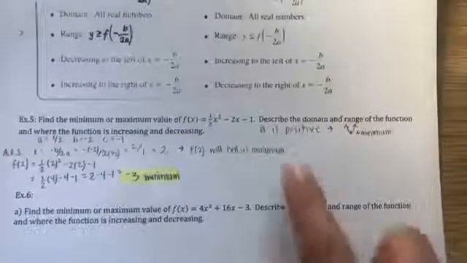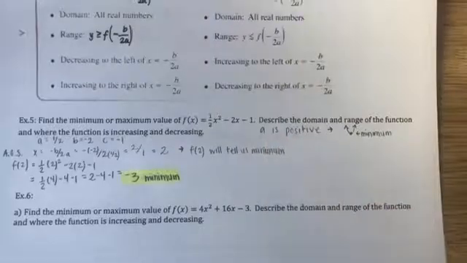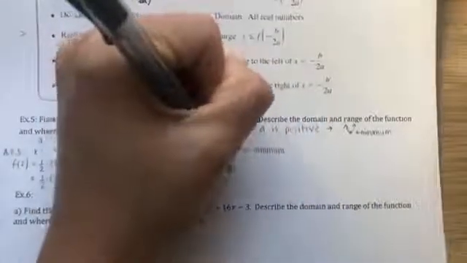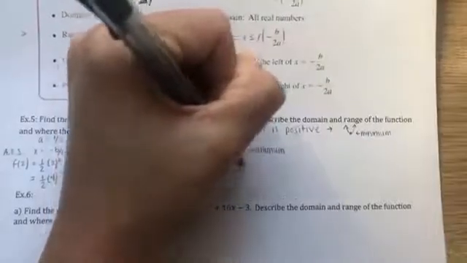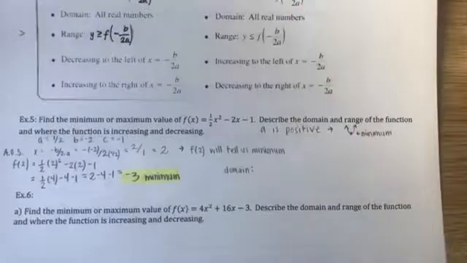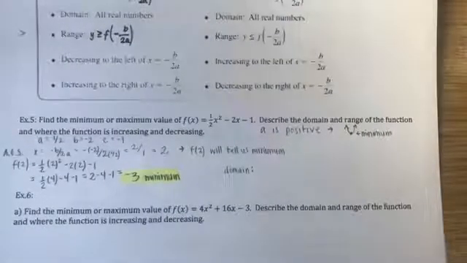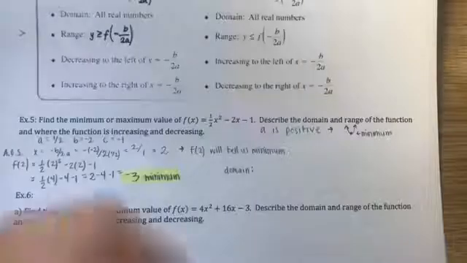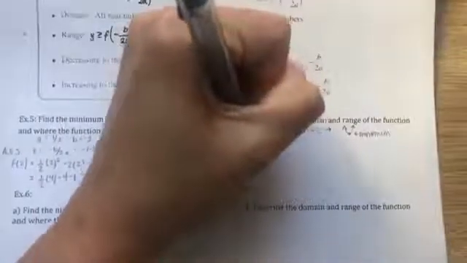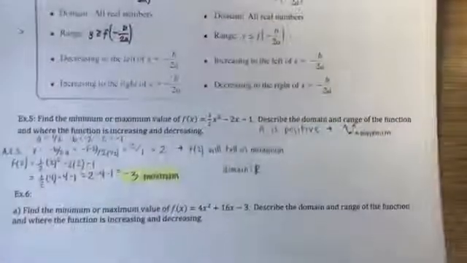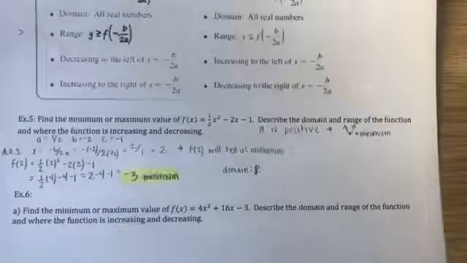It says next to describe the domain and the range of the function. Our domain for any quadratic, just like any absolute value, is all real numbers, because there's really no limitation as far as what input value I can use and get a real value out. So our domain is all real numbers, but the range does have a restriction.